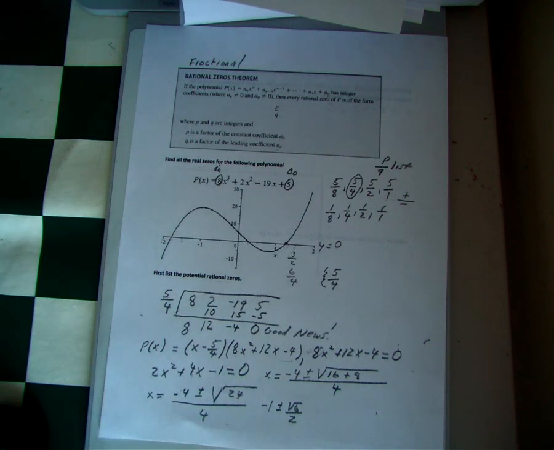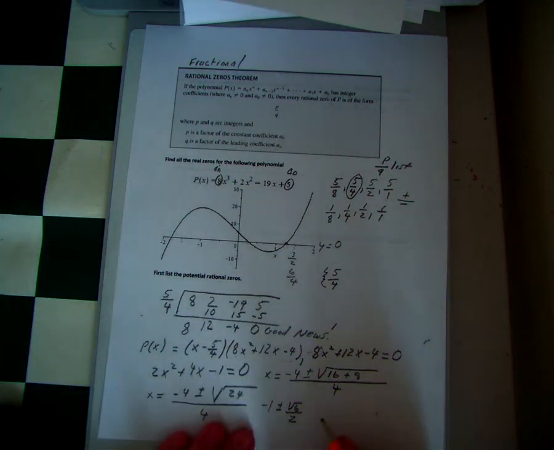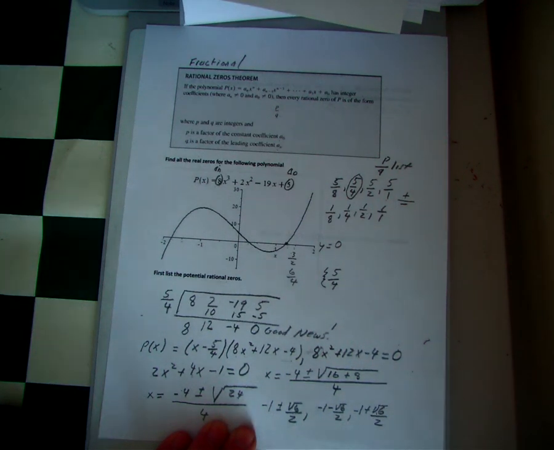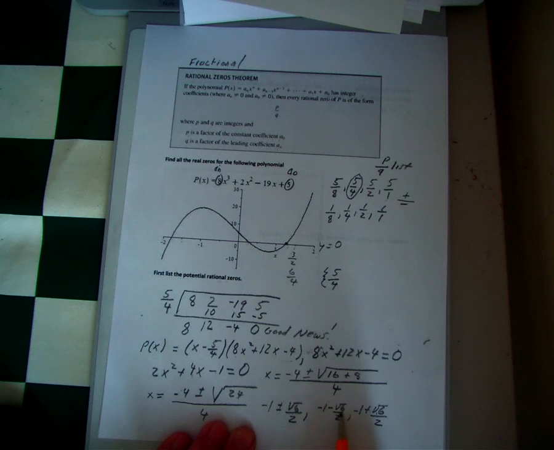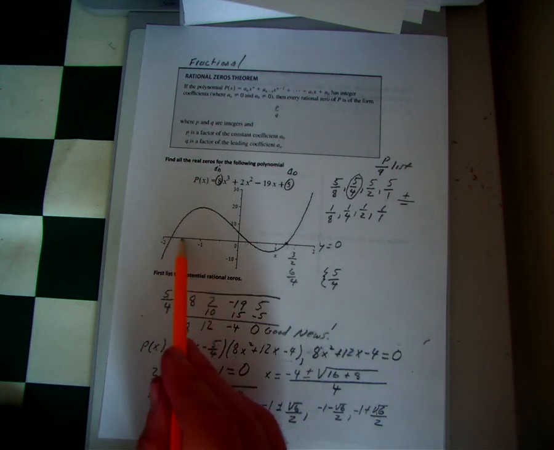Now, where would they be located? Well, you could check on your calculator, but we could just take a look at it like this. One of the zeros would be -1 minus root 6 over 2, and the other one would be -1 plus root 6 over 2. If you substitute the first number into your calculator, you would get a number that's between -1.5 and -2.